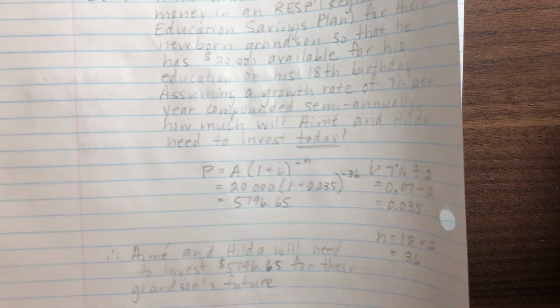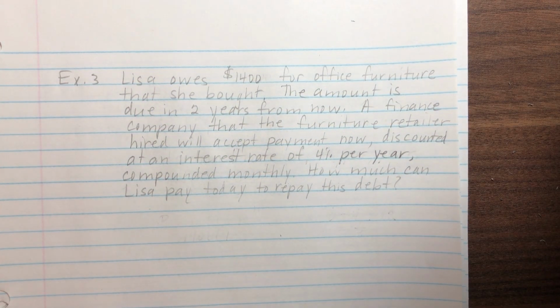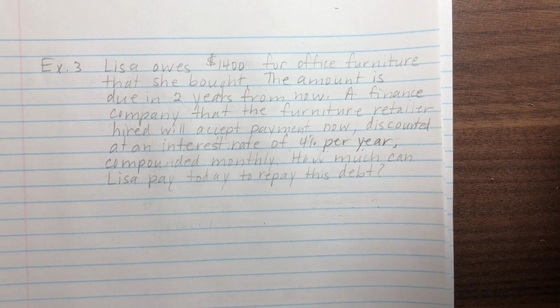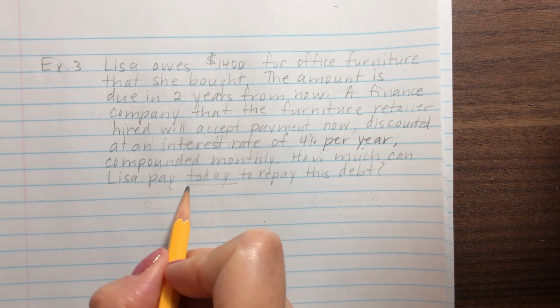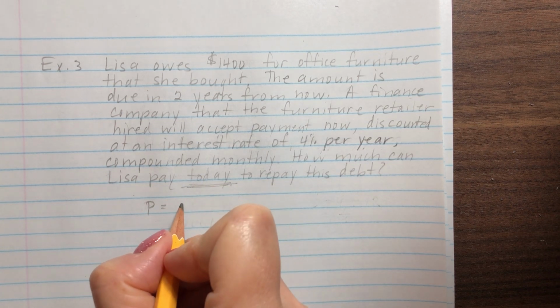Okay. And let's look at the last example. The last example deals with a discounted value of a debt. So it says Lisa owes $1,400 for office furniture that she bought. The amount is due in 2 years from now. A finance company that the furniture retailer hired will accept payment now, discounted at an interest rate of 4% per year, compounded monthly. How much can Lisa pay today to repay this debt? So again, the word today is the clue that we need to use the present value formula.